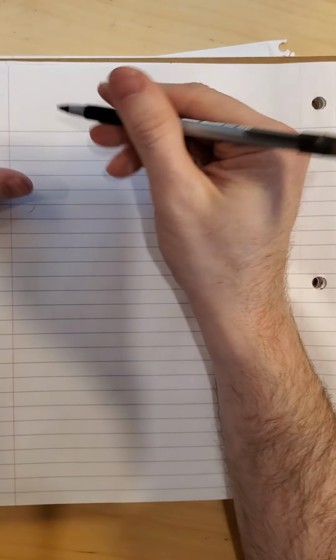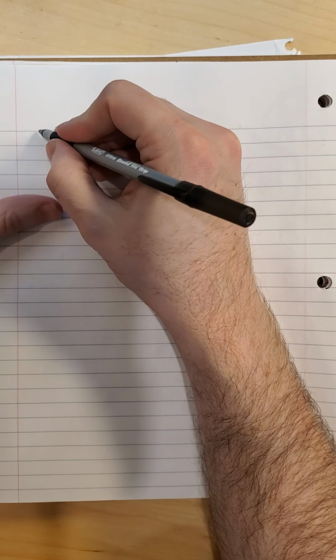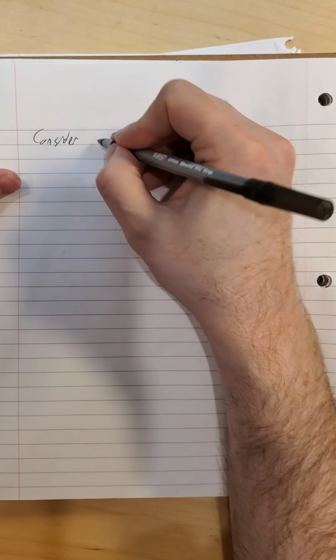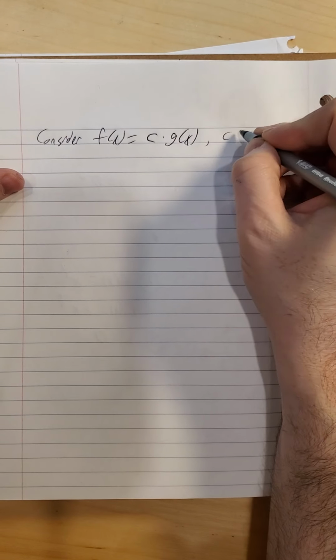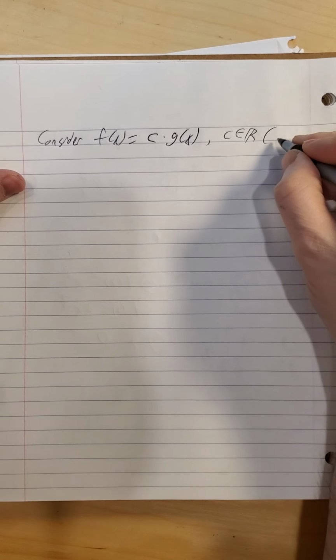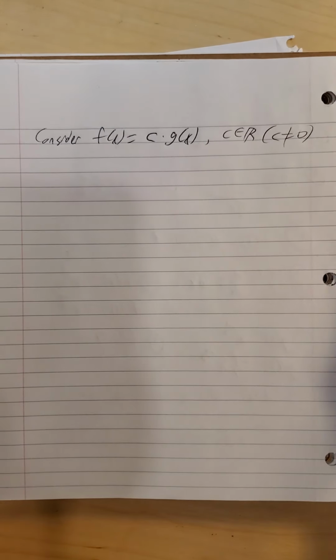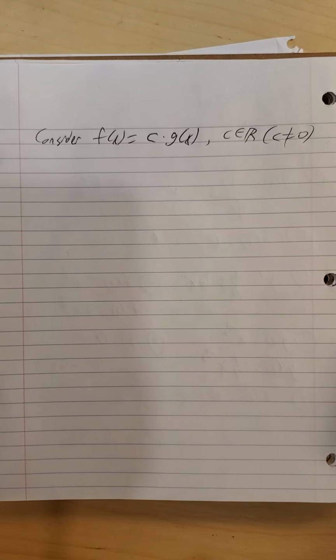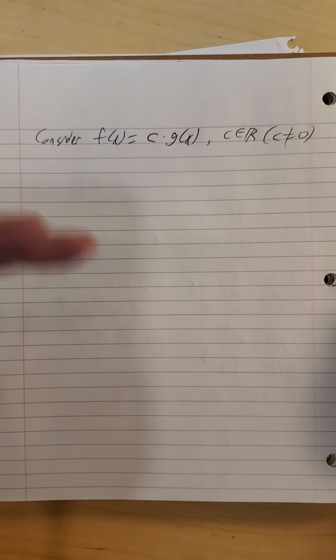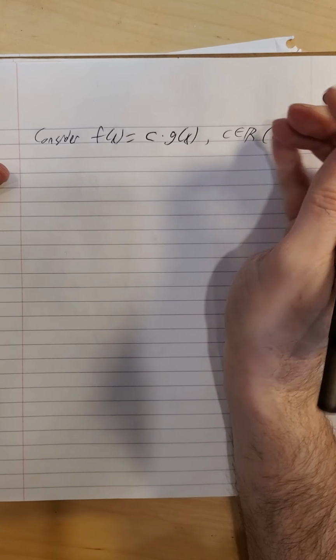Okay, let's see another couple of nice properties here. This one we can do a quick sketch of a proof. Consider f of x is c times function g of x. So c here is in the reals. We're going to assume, to make it not boring, c is not just a plain boring 0. Technically it would still work, but both functions would be just the plain boring x-axis. So we want it to be interesting, but at least in the real numbers.